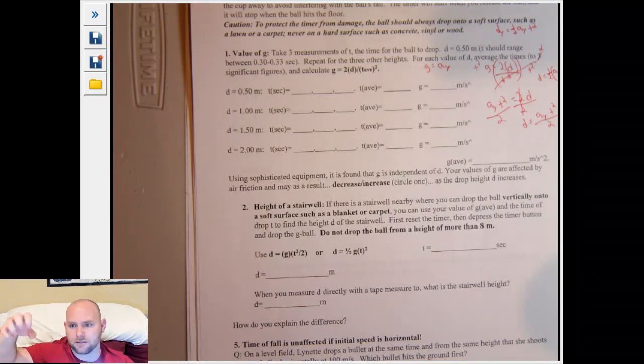So first thing you're going to do is drop the ball. Use something soft for it to land on because it will break because it's a tall stairwell. And then after that, and also remember how high you drop it. So like you raise your hand up here, is it down? Because that's important, right? So after you do that, calculate the displacement, the height of the stairwell.